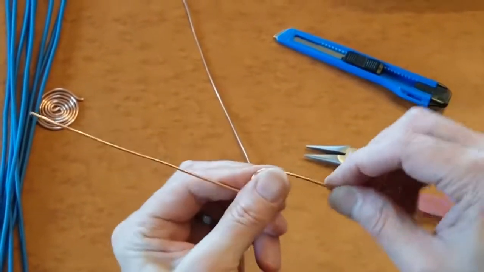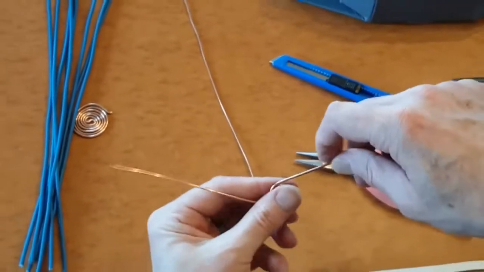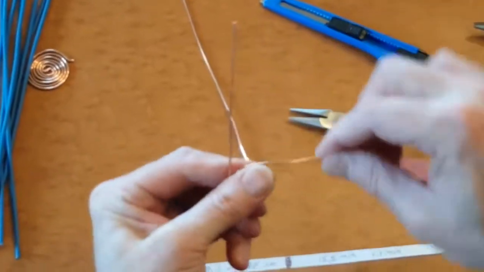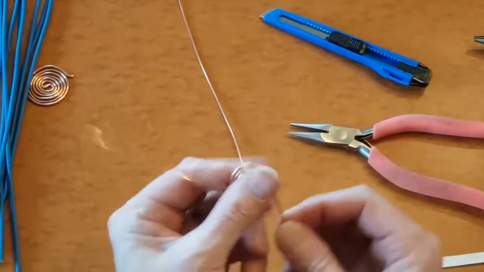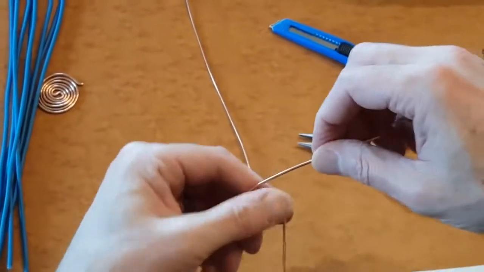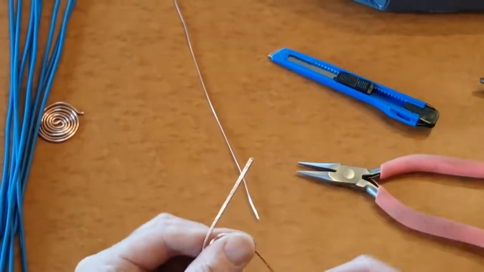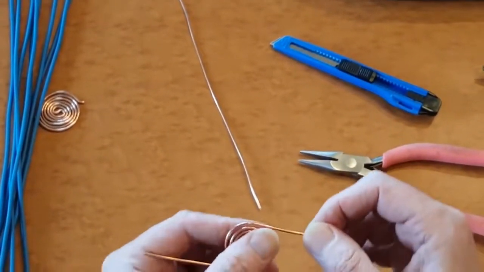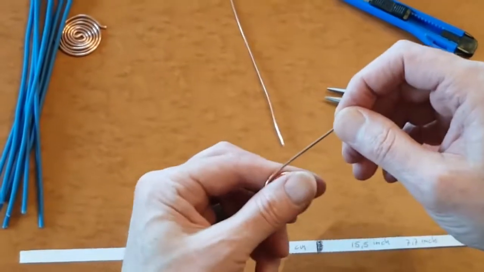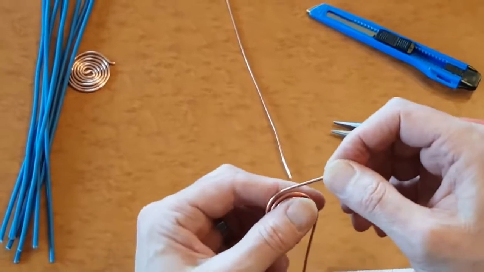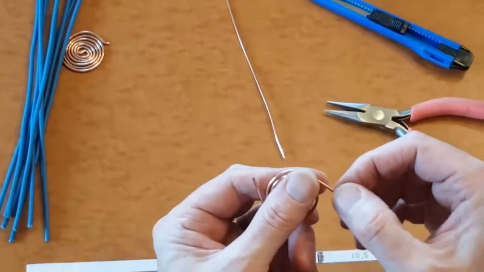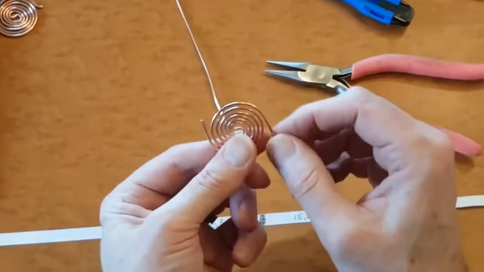I'm going to continue with this. This is a wire which is 2.5 millimeters square, which is pretty thick. So if you just started practicing this, look for a 1.5 millimeter square wire, which is a bit thinner and it's easier to bend.